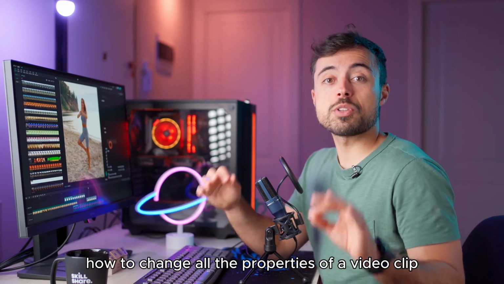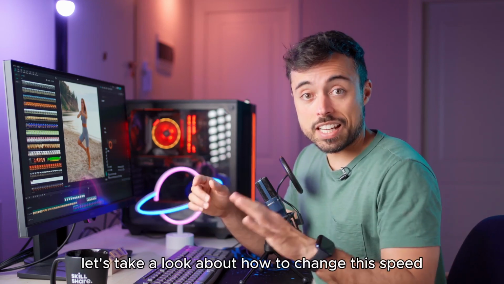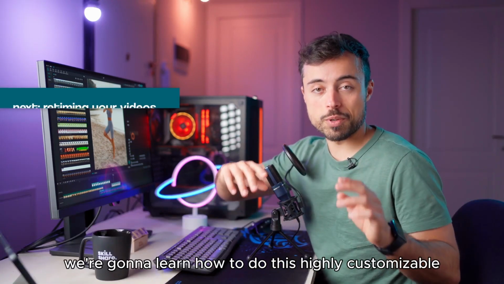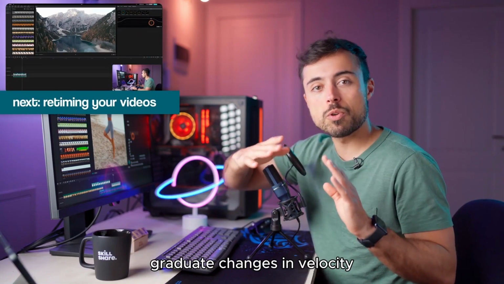So now you know how to change all the properties of a video clip. Next up, let's take a look at how to change the speed. But not only how to make it faster or slower, we're going to learn how to do these highly customizable gradual changes in velocity.